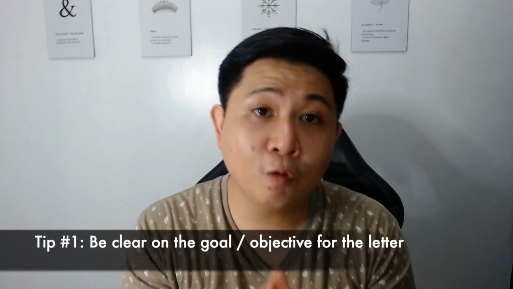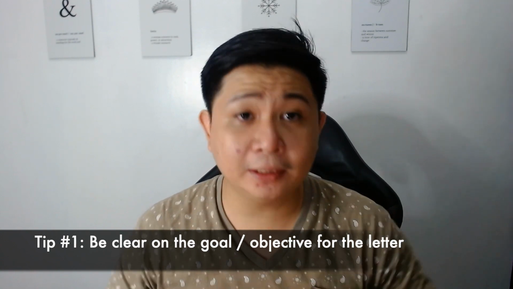Number one, or I guess the first point na kailangan natin i-go through as you write your statement of purpose or your SOP, condensed tayo, is to be clear on the goal and objective for the letter. Of course, alam naman natin na your goal is to get that study permit, and from the big picture perspective, gusto natin, for most of us or majority of us to be able to start that life in Canada, get that first foot in as a student, no?